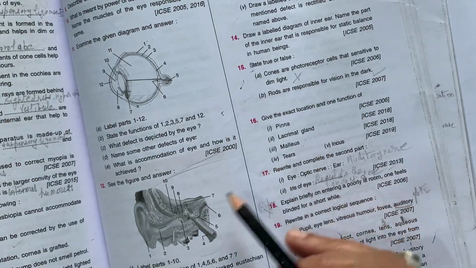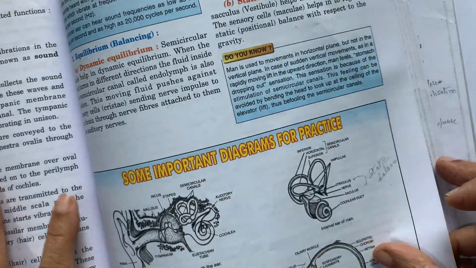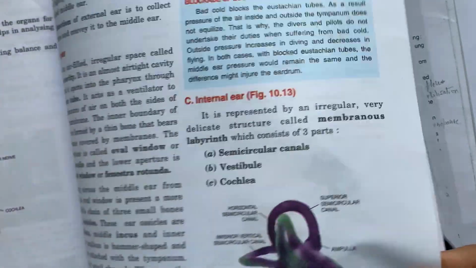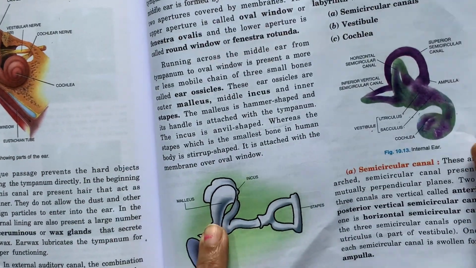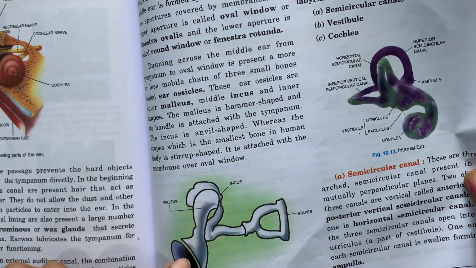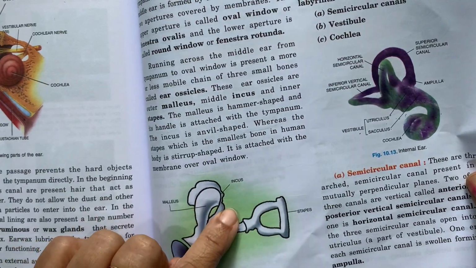Malleus, first bone of the ear. First bone of the internal ear is the malleus. ये आपकी first bone जो होती है ये malleus होती है. This is the malleus, first bone. Its function is to transfer the sound waves from tympanum, that is eardrum, to the incus.